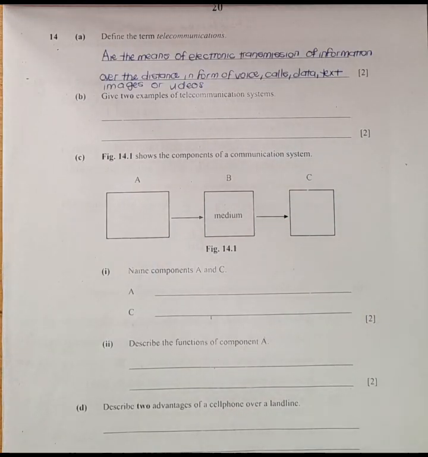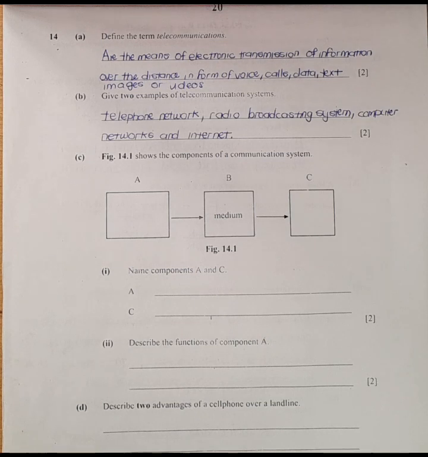In part B, we are supposed to give 2 examples of telecommunication systems. So the 2 examples of telecommunication system, we have telephone network, radio broadcasting system, computer networks, and the internet. So from all these examples, we're just supposed to write any 2 examples. And then let us move on to part C.